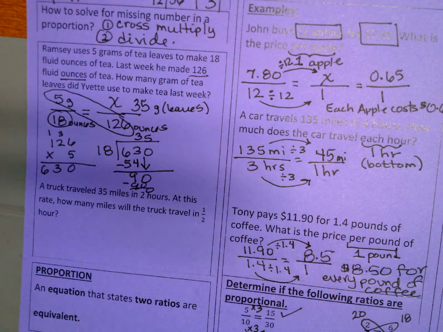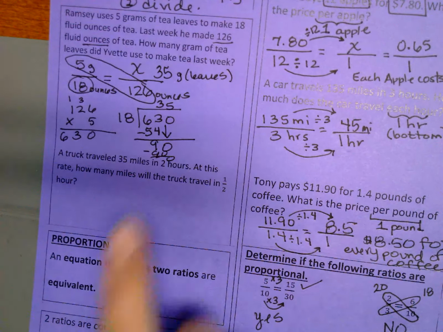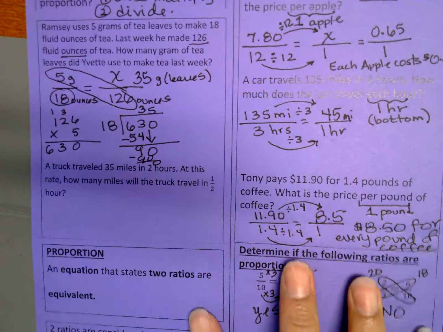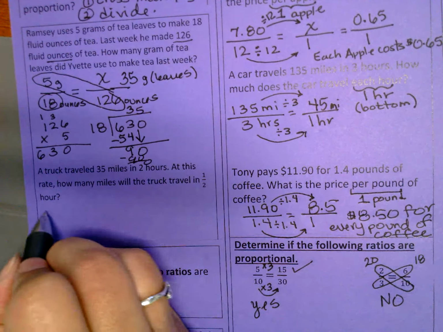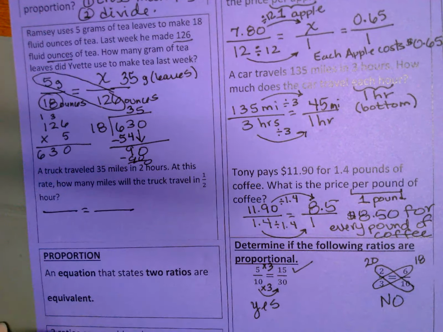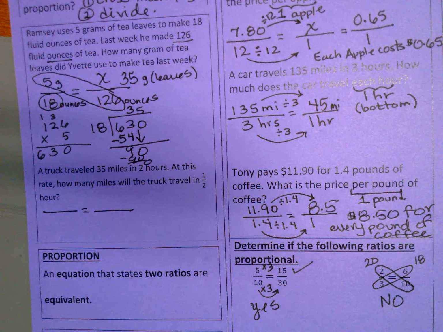Okay? All right, do me a favor while I talk to Ms. Trevino. I want you to set up your proportion here. Set it up and solve it. And then that's the last problem we're going to do together. This ought to be 50.